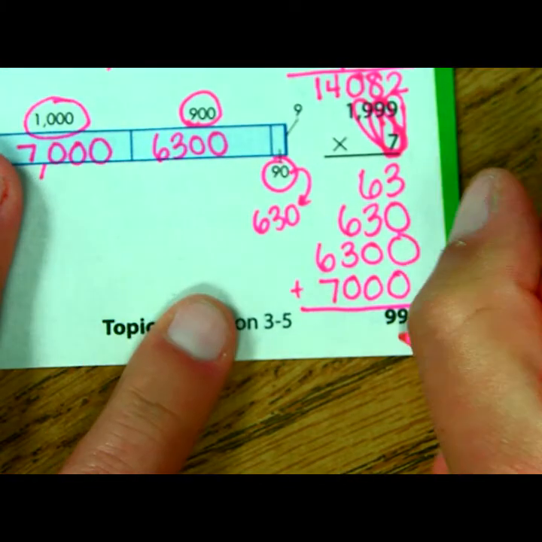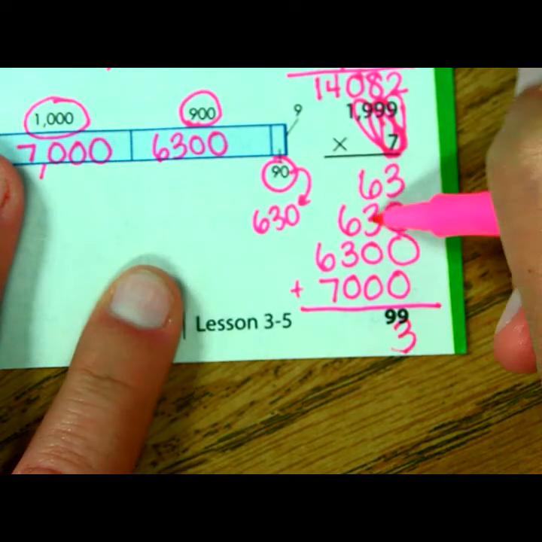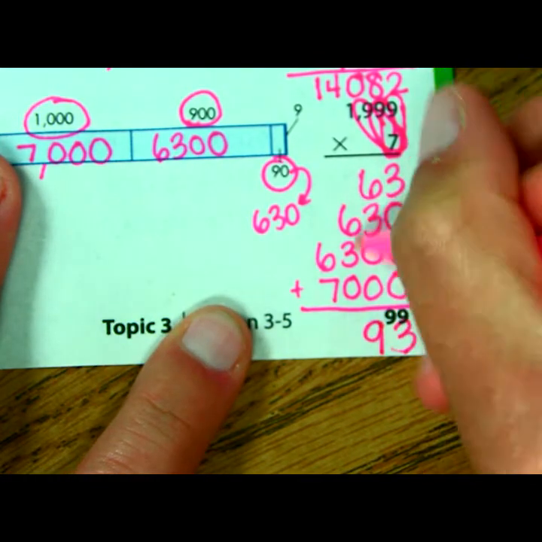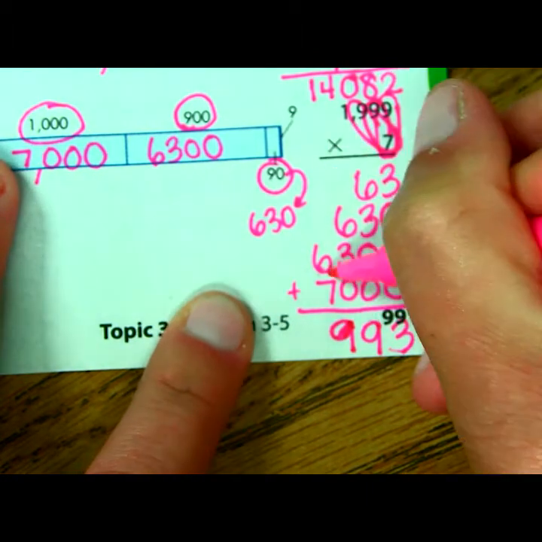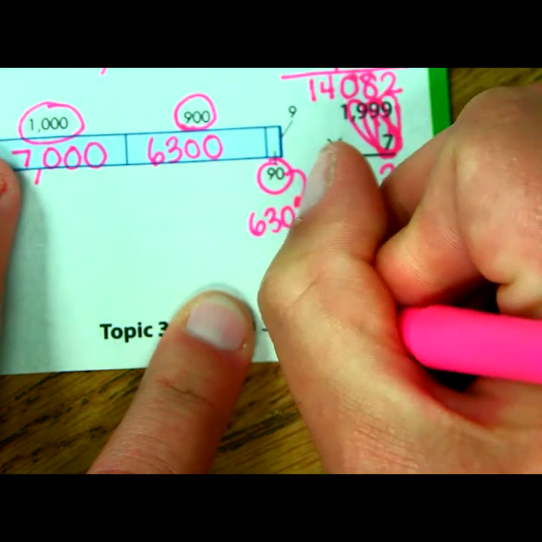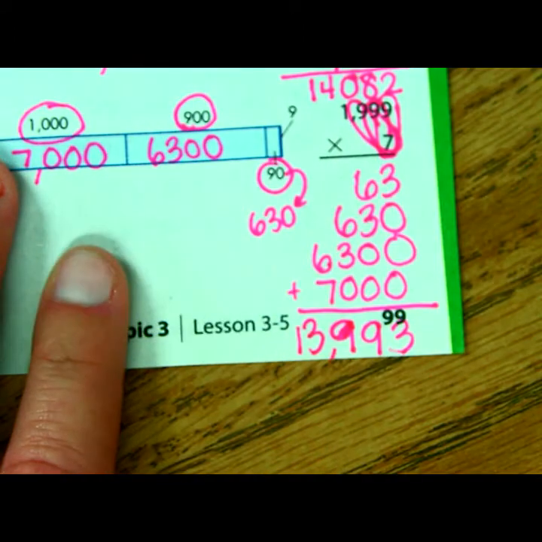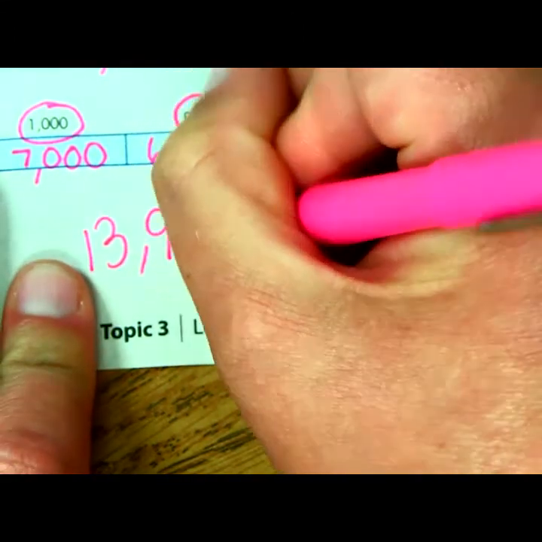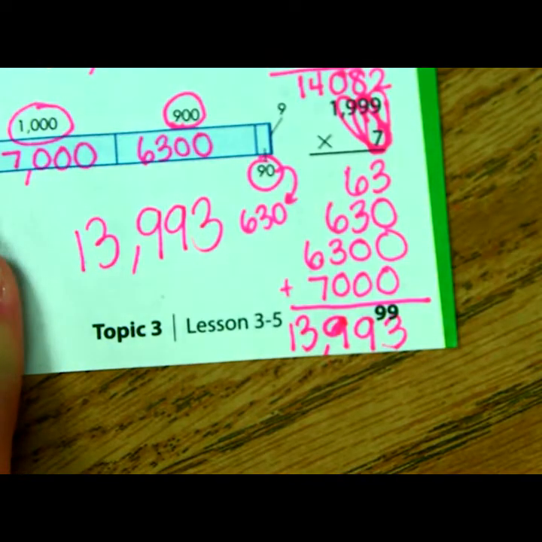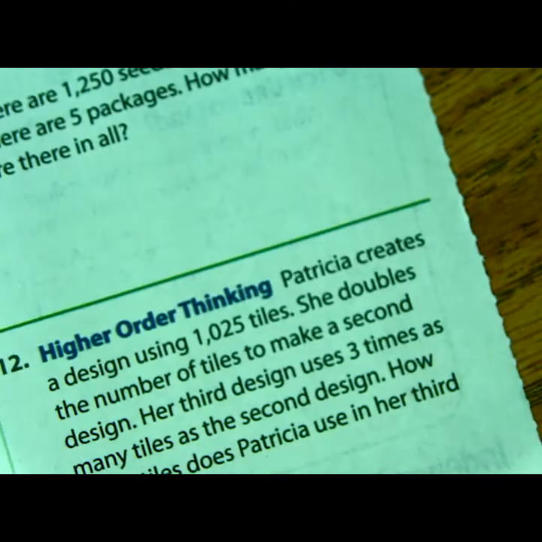3, bring it down. 6 plus 3 is 9. 6 plus 3 is 9. 6 plus 7 is 13. We have a product of 13,993. All right, turn over to the back, page 100. 3 more problems.